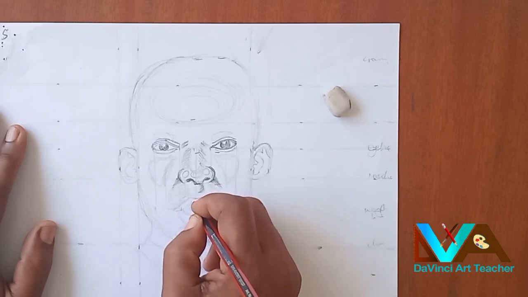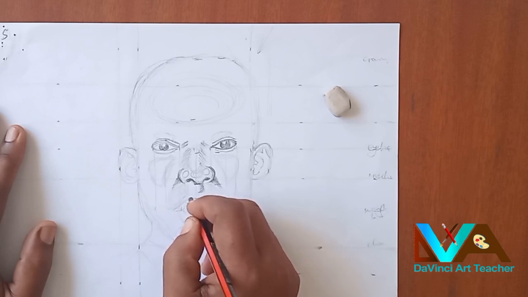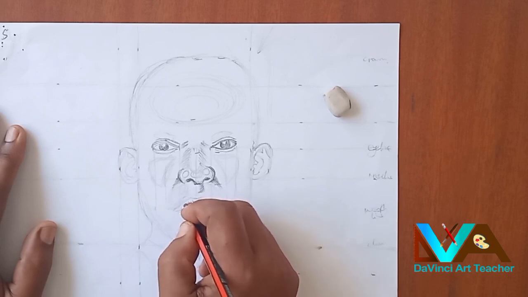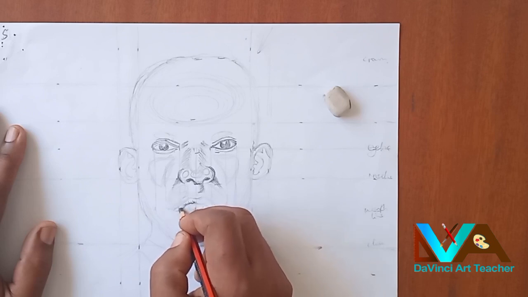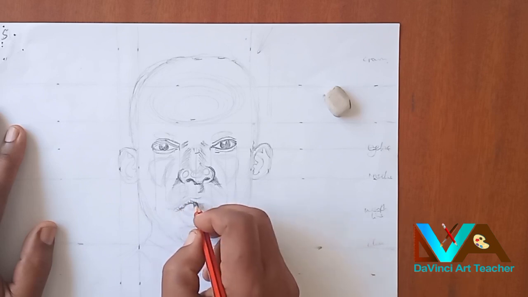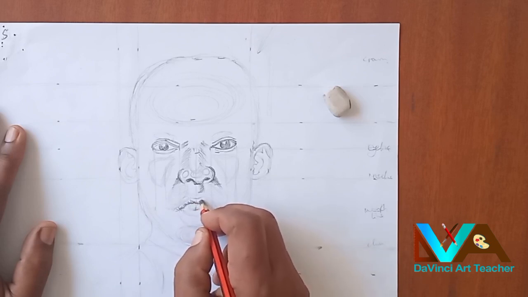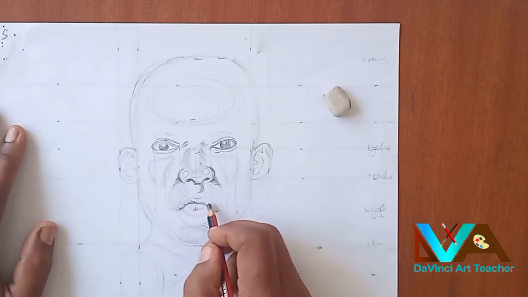Remember how we were drawing the lips? We use contour hatching technique to draw the lips. Make curves that follow the curvatures of the lips.